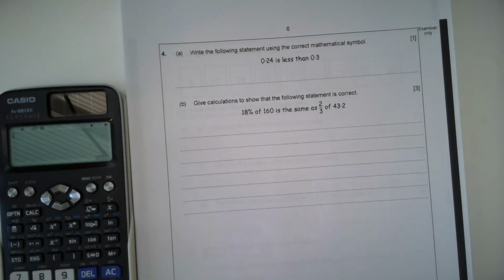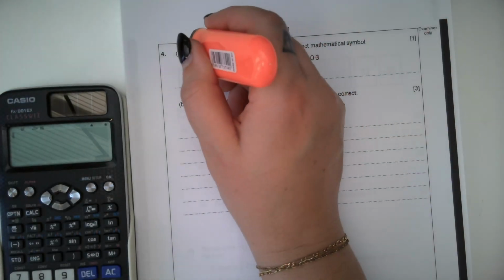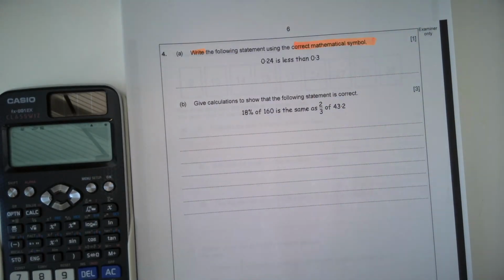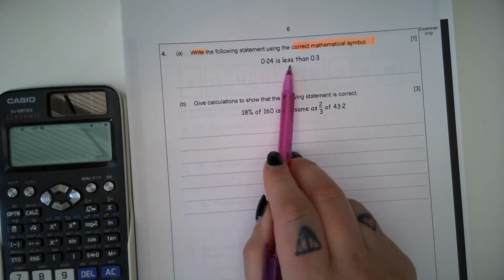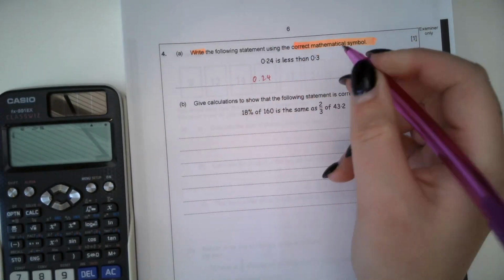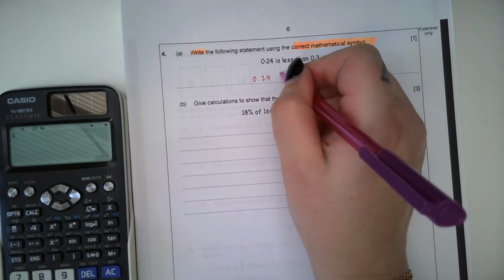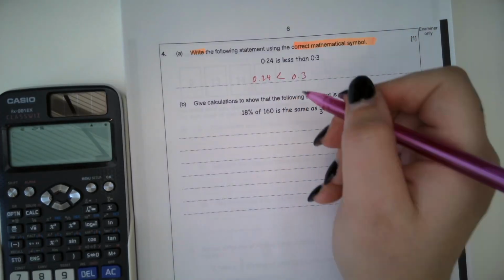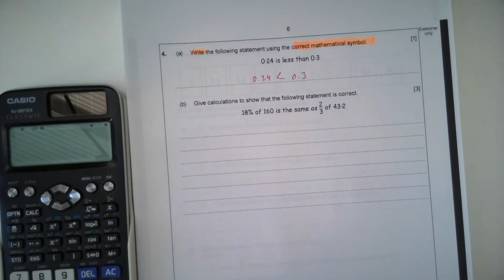Question 4A. Write the following statement using the correct mathematical symbol. So the statement says that 0.24 is less than 0.3. So 0.24 is less than. So this is our less than symbol. And 0.3. So that's our mathematical statement.